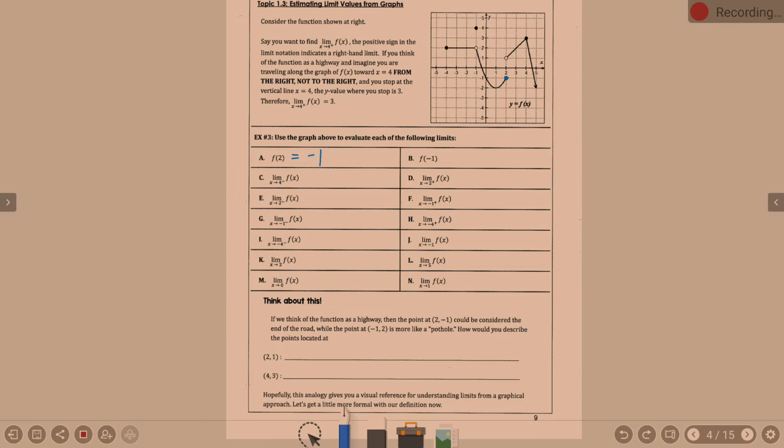f of -1 is 4. Okay, the limit as x approaches 4 from the left side of f of x. You guys with her? 4 from the left. You go to the y value of 3.